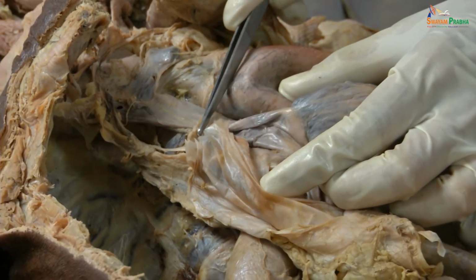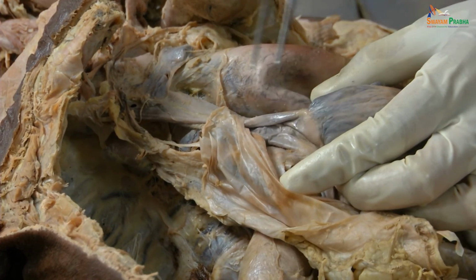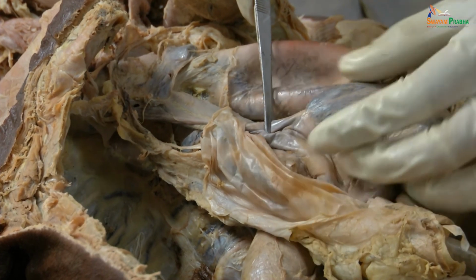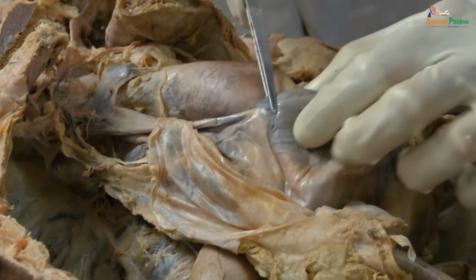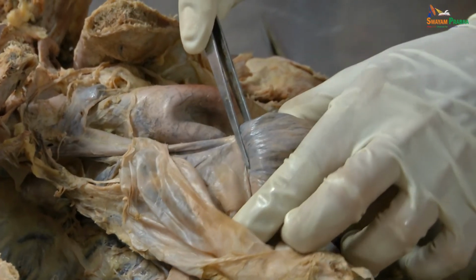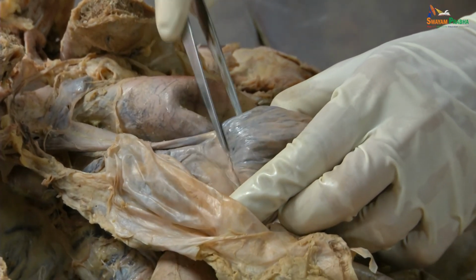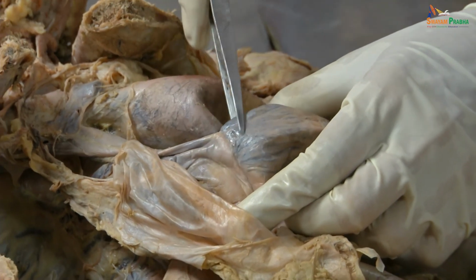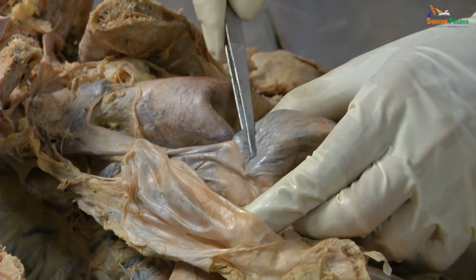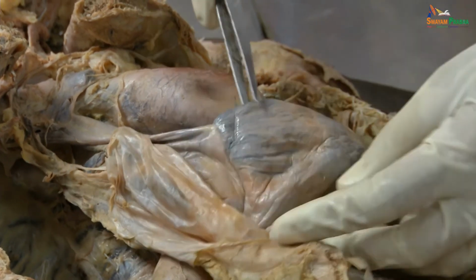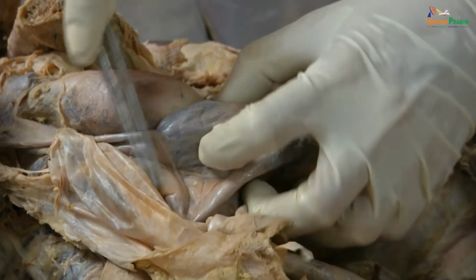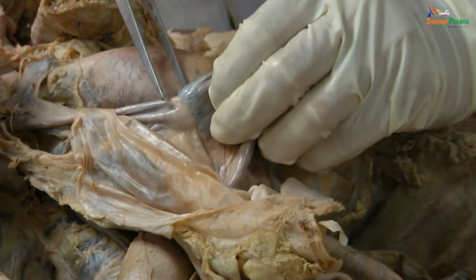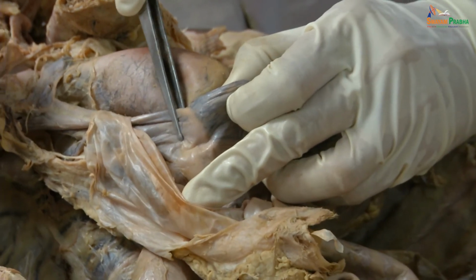So, from the second costal cartilage till the third costal cartilage, you find the superior vena cava lying within the fibrous pericardium, and it terminates in the right atrium. Which part of right atrium does it open into? The posterior smooth sinus venarum. It opens into the posterior smooth sinus venarum. So, this is the right atrium. It has a posterior smooth part and an anterior rough part. So, it opens into the posterior smooth sinus venarum.